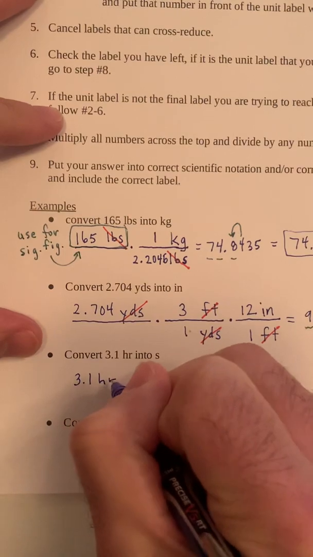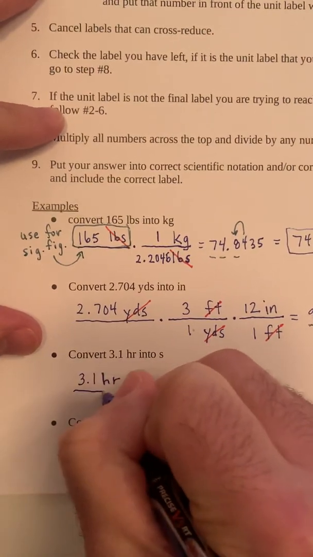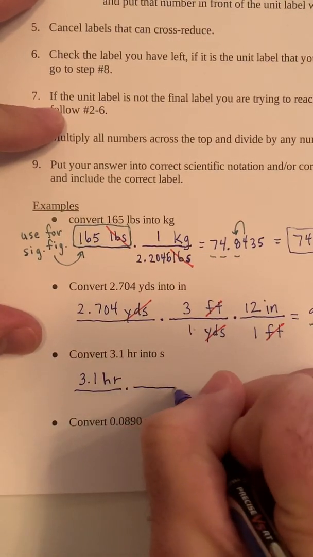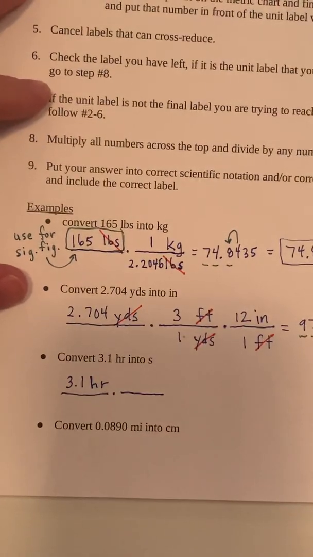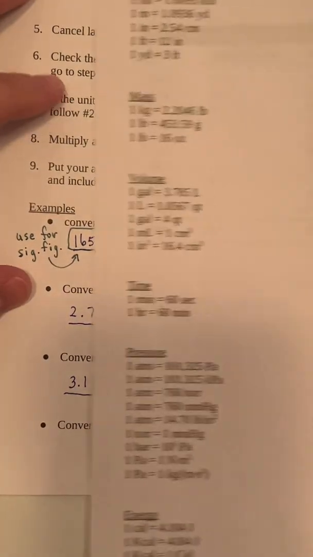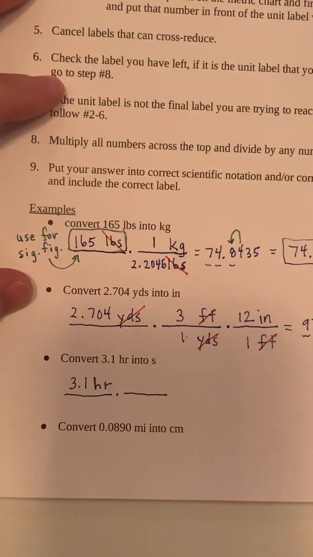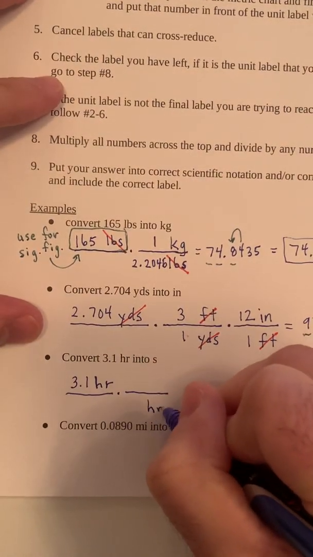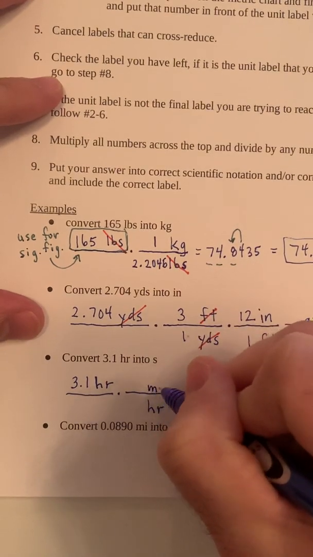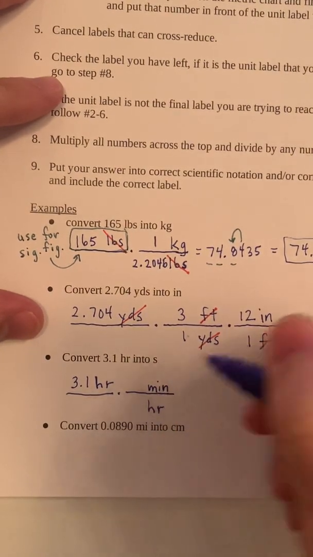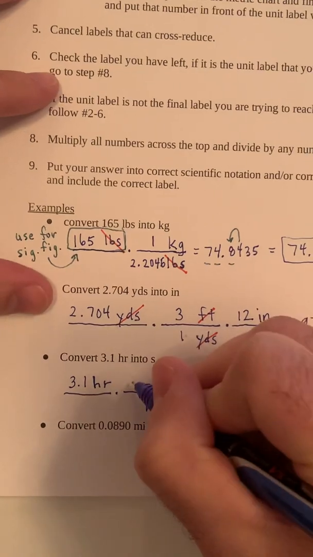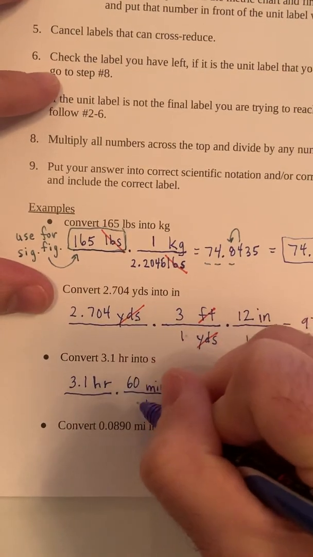3.1 hours. Okay. We need to get it into seconds. I do not have an hour into seconds. I have hour into minute, and I can do minute into seconds. So hours on the top, hour on the bottom, minute on the top. It is 60 minutes equals 1 hour.